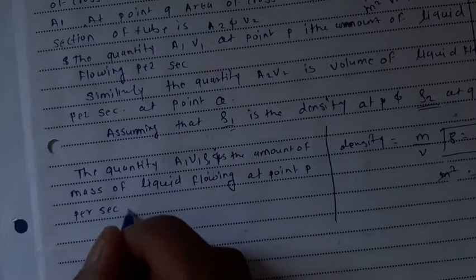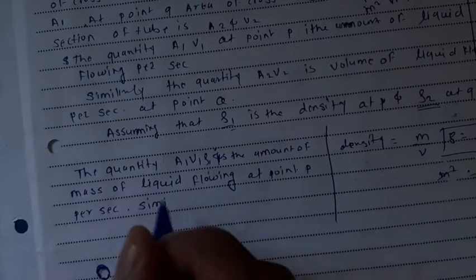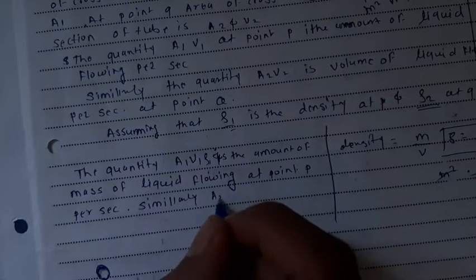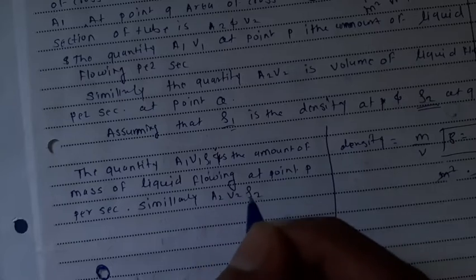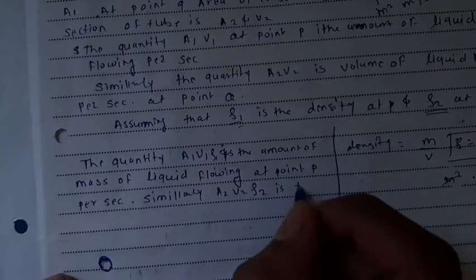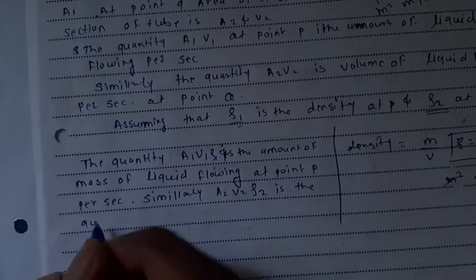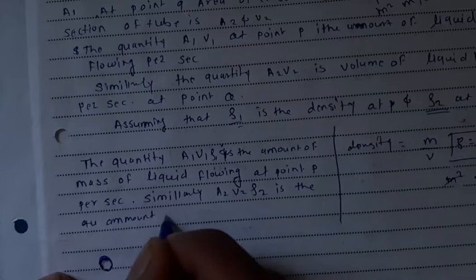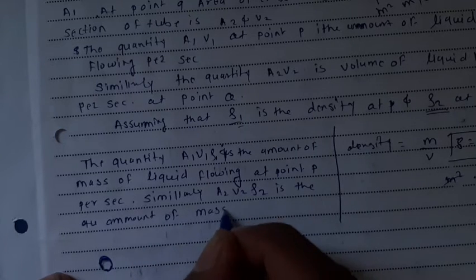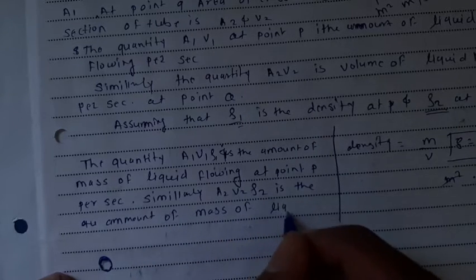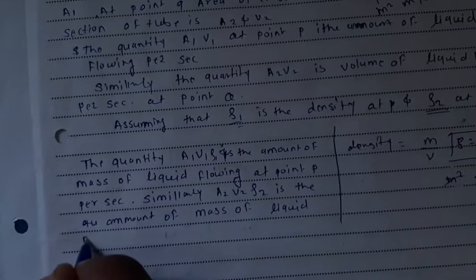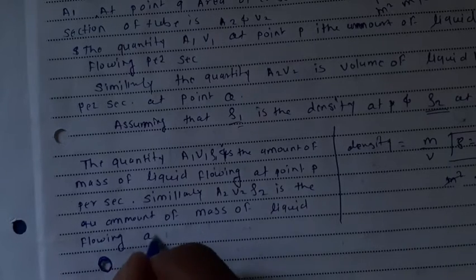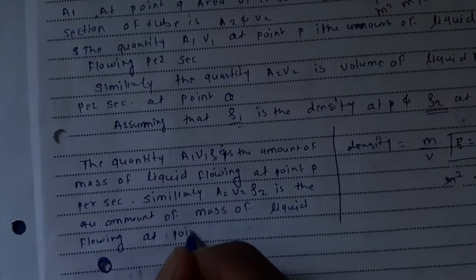Similarly, if we consider A2 V2 ρ2, it is the amount of mass of liquid flowing at point Q per second.